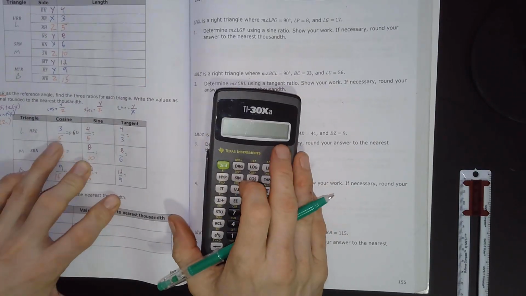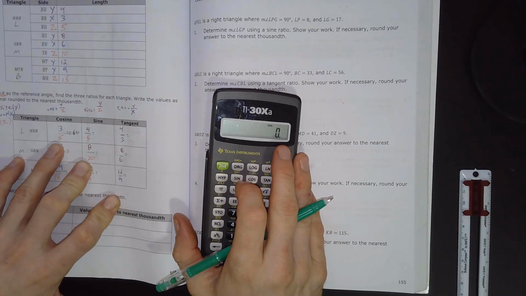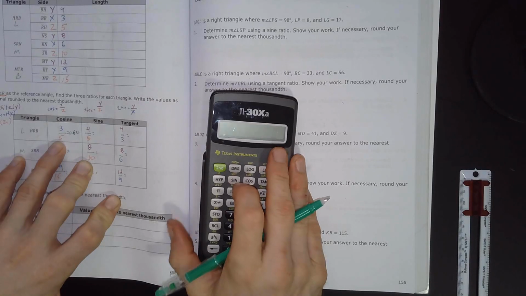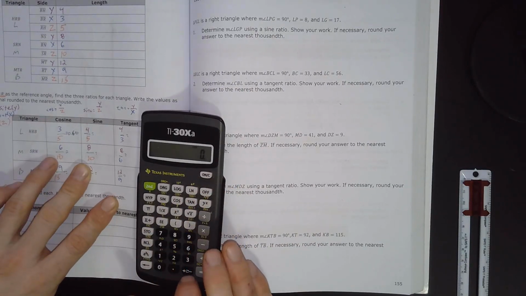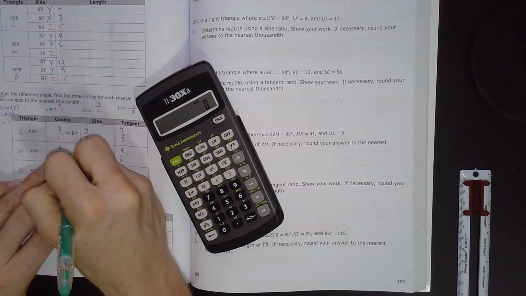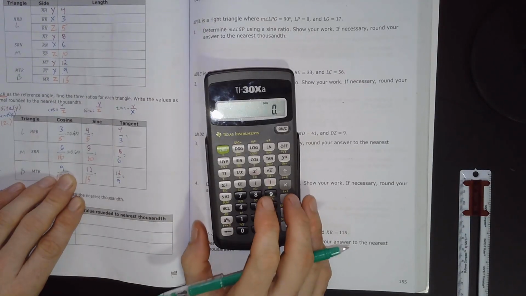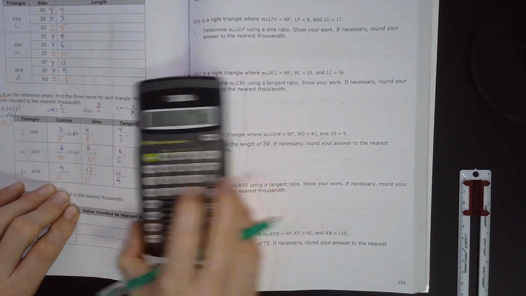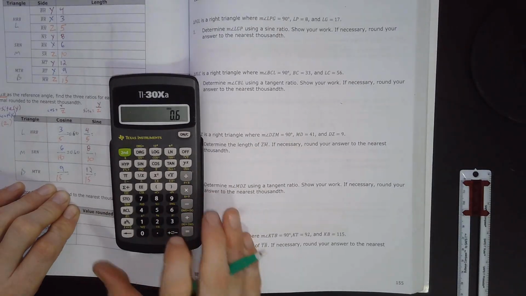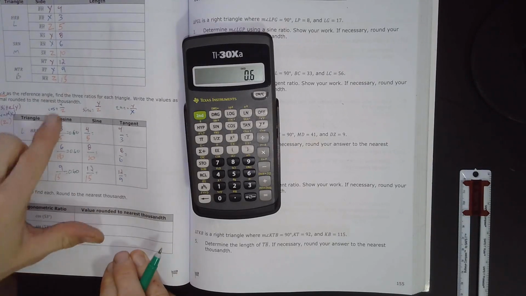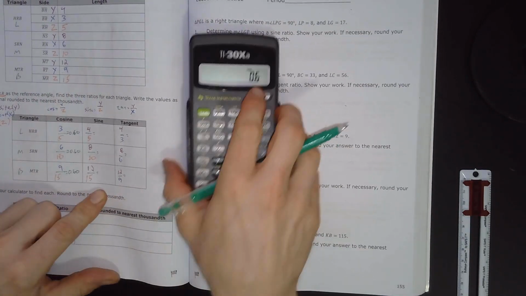That means that the adjacent length is 60% as long as the hypotenuse. That shouldn't be surprising. Also, same thing. Shouldn't be surprising. Okay, 4/5.